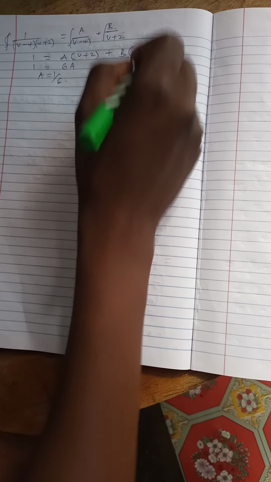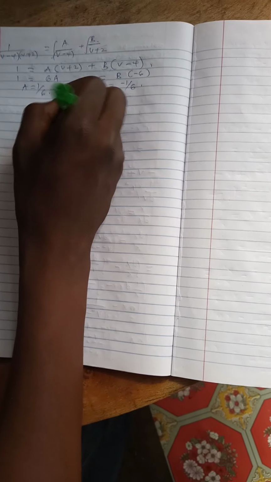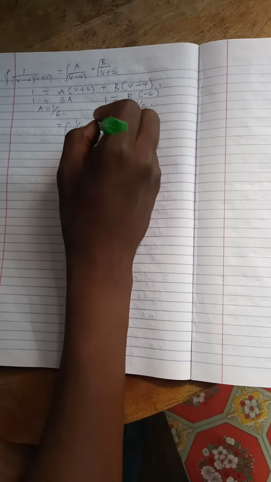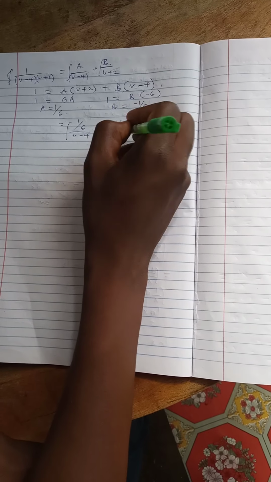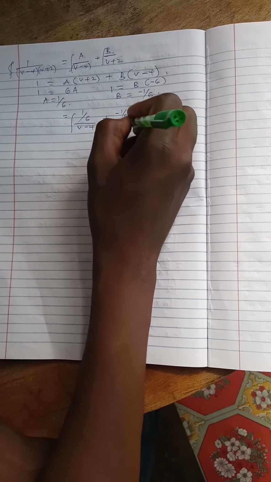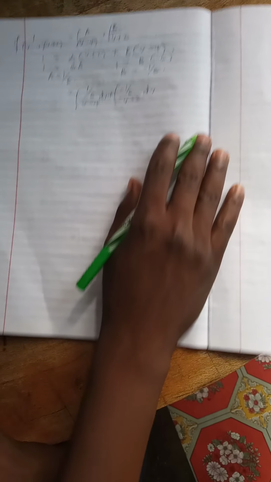Then I just replace the values I've gotten here and then integrate. This is just the same as saying 1 over 6 all over v minus 4, plus B, which is negative 1 over 6 all over v plus 2. But remember, we are integrating with respect to dv.